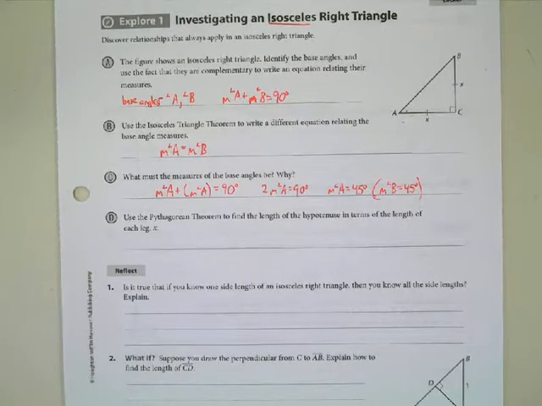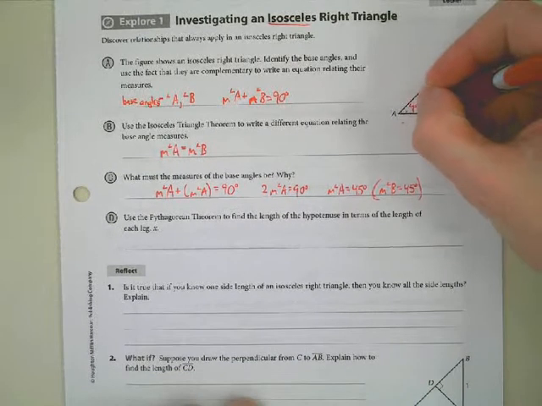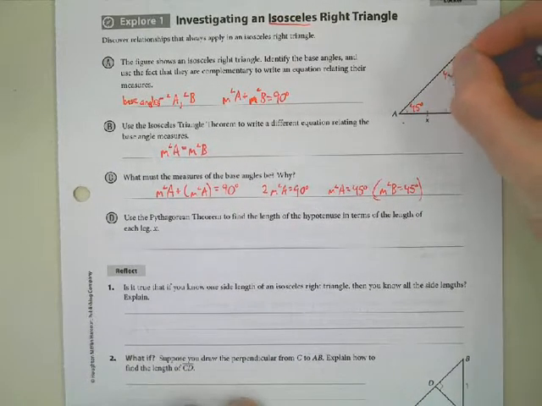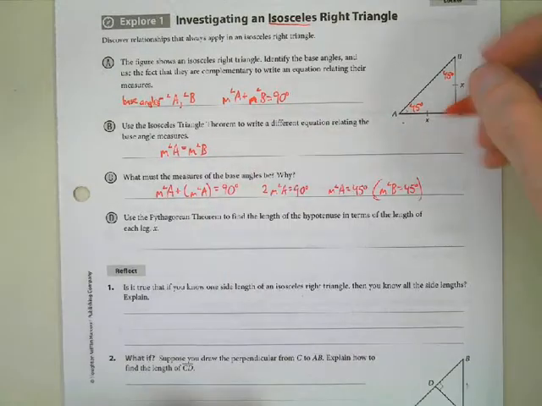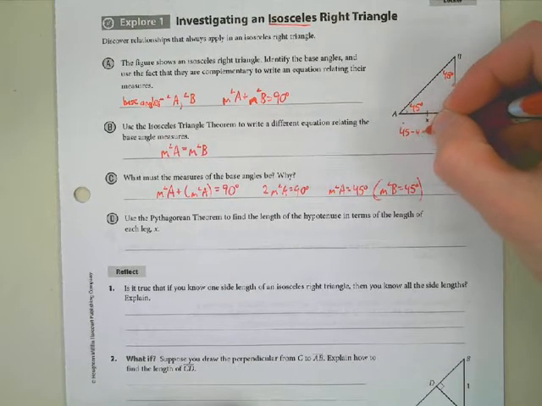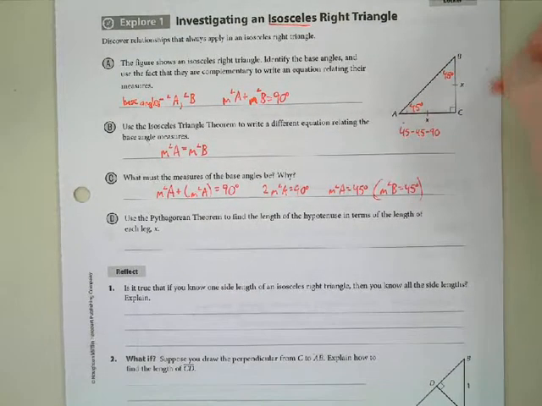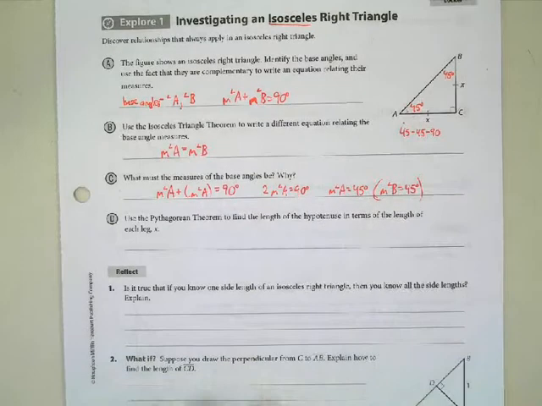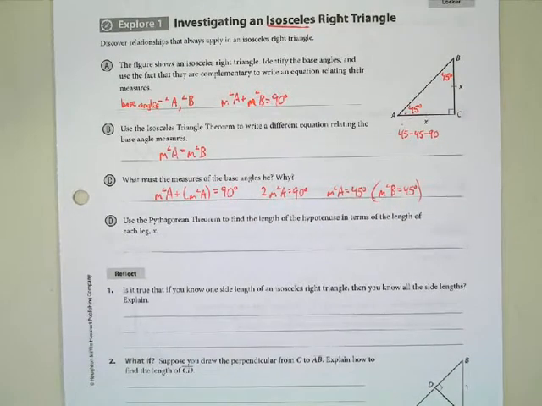So now letter D says, all right, so we got that. This is a 45-degree angle and an isosceles right triangle. Sometimes this triangle is called a 45, 45, 90 triangle because it's referring to its angles there, 45, 45, 90. Now it says, use the Pythagorean theorem to find the length of the hypotenuse in terms of the length of each leg, x. So that means we're not going to actually find actual measures, like the actual side length. We're going to find the length in terms of x. So our answer is going to have x in it.